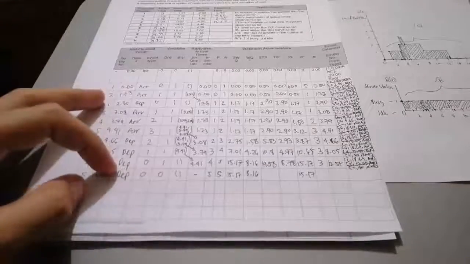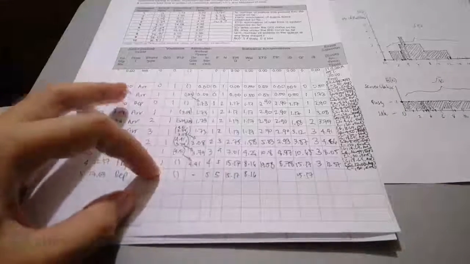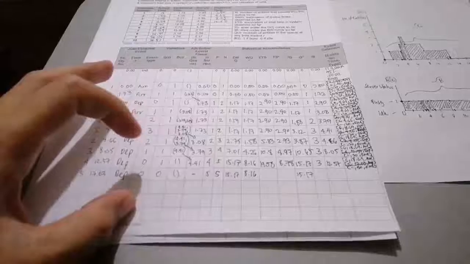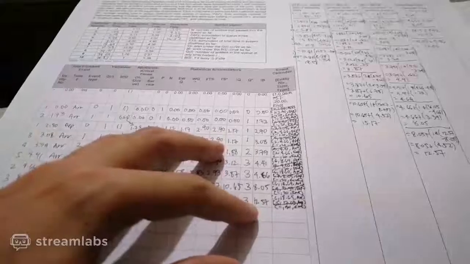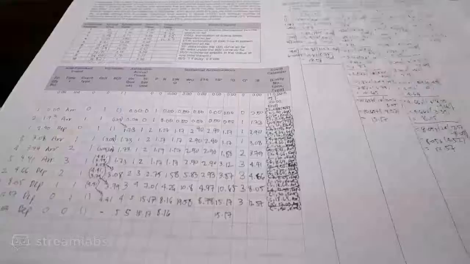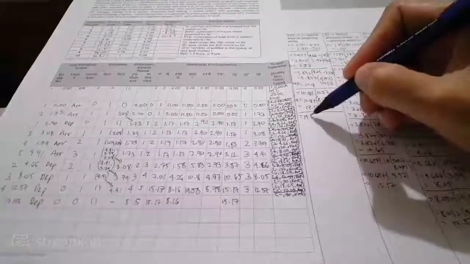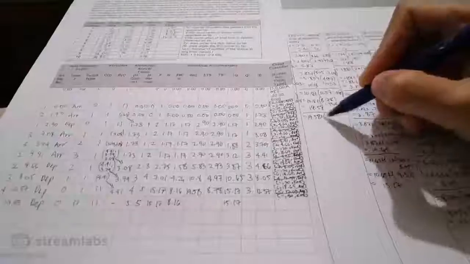And now, dahil paalis na si customer number 5 doon sa ating server, ibig sabihin, merong pagbabago sa total timing system. And now, let's compute TS. TS equals TS old value 19.58 plus new value.